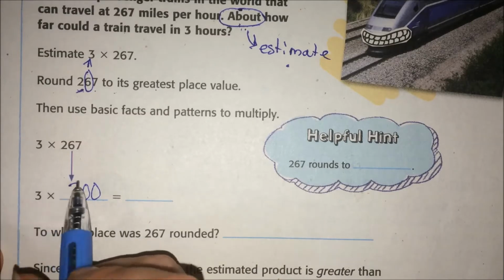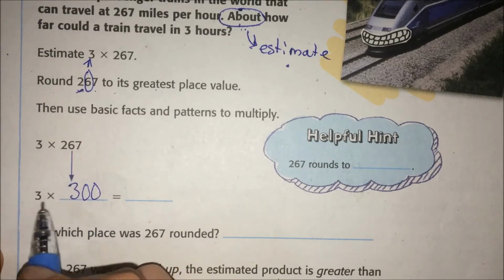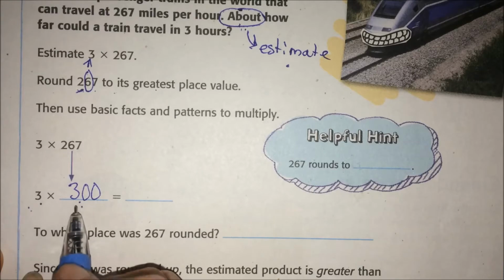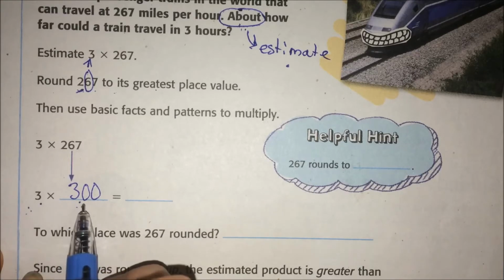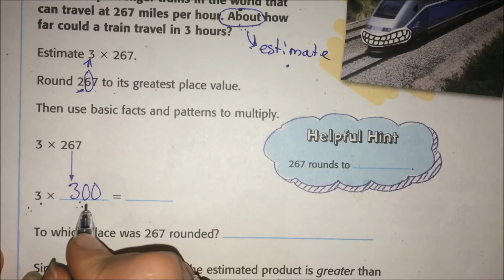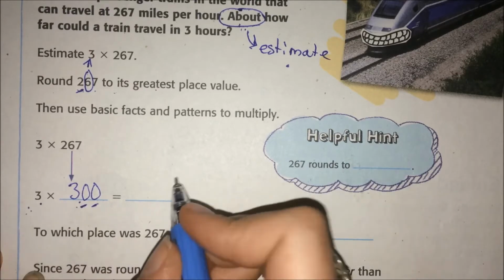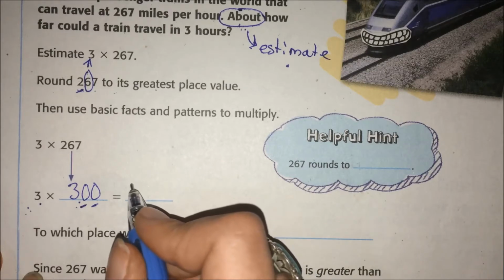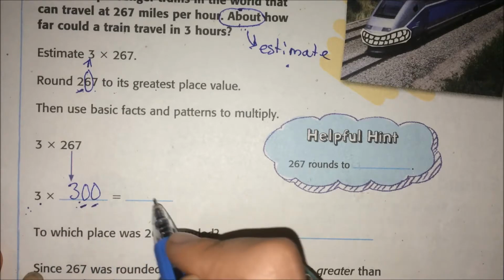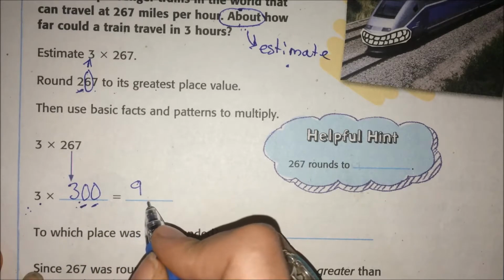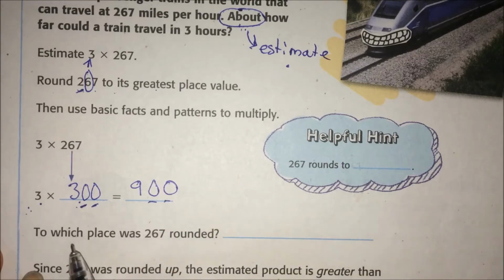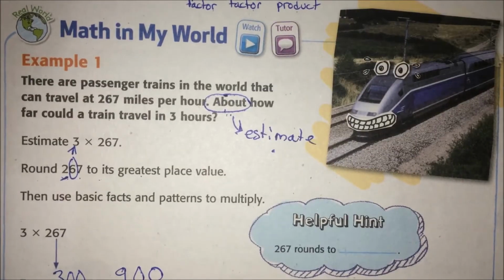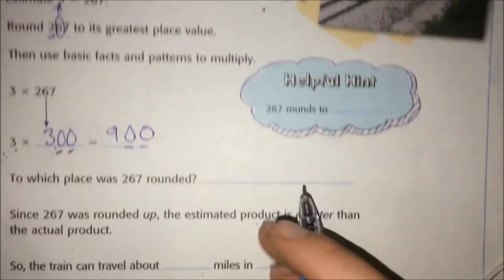Now, the great thing about estimating with multiplication is you have the basic math facts that you already know. And then just like in Lesson 1, you keep the same amount of zeros. Estimating helps you do math mentally because it reduces the numbers to math facts and zeros. So 9 and then 2 zeros. 900 miles per hour. No. How far? Not miles per hour, just miles.